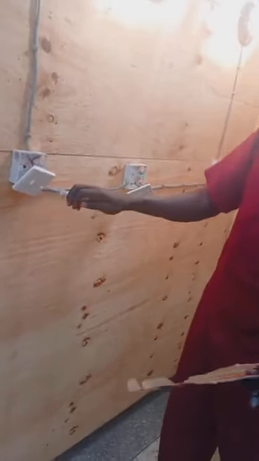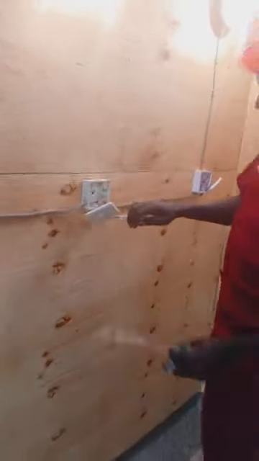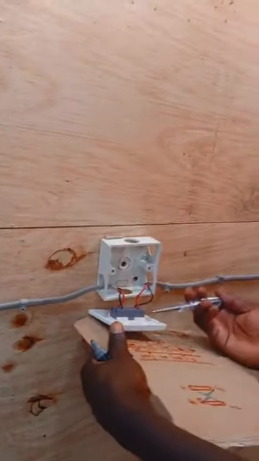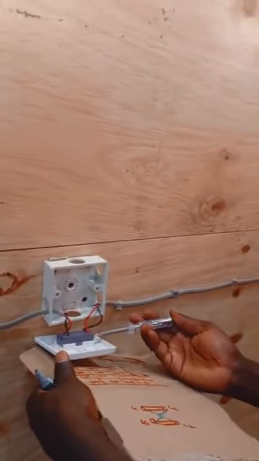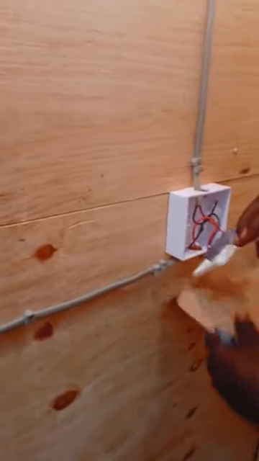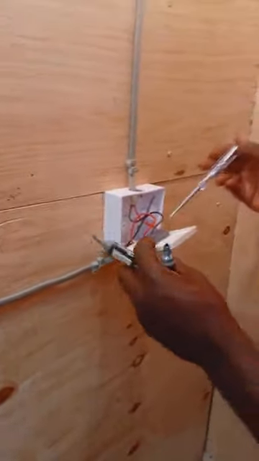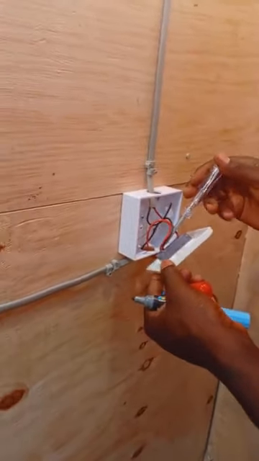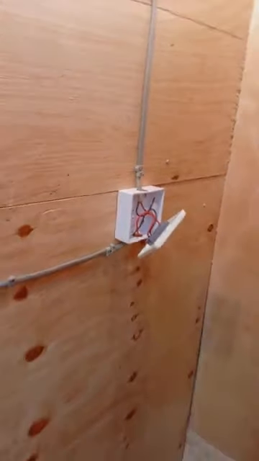Now let's have the theory still. This one is on, meaning common is continuous with the L1. This one is on, meaning L1 here is continuous with this L2. This L2 is terminated to L1 of the first what? To L1 of this switch. And when this switch is on, common is continuous with this L1. That is why we are able to realize output.